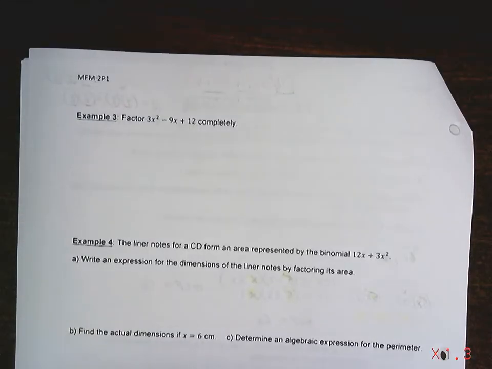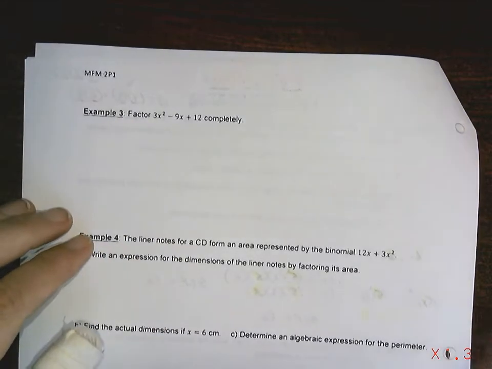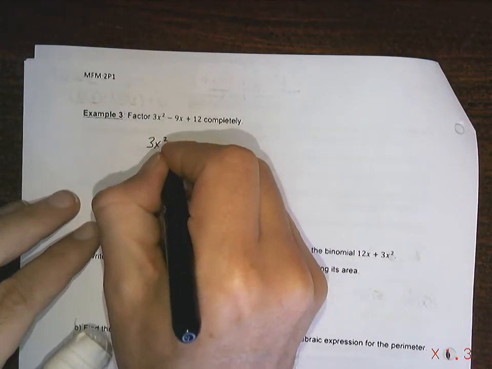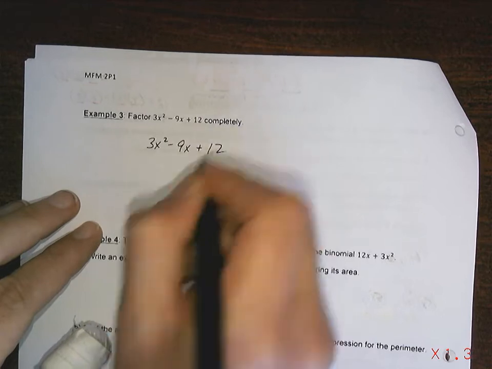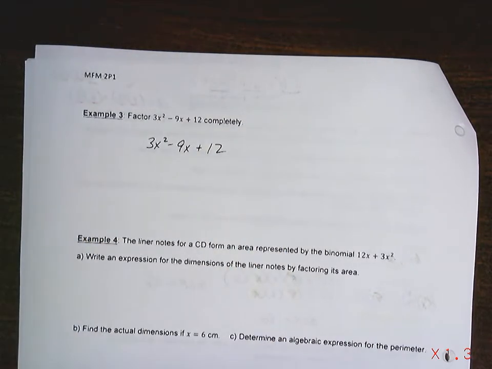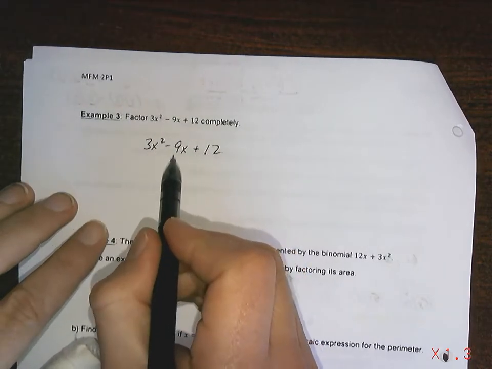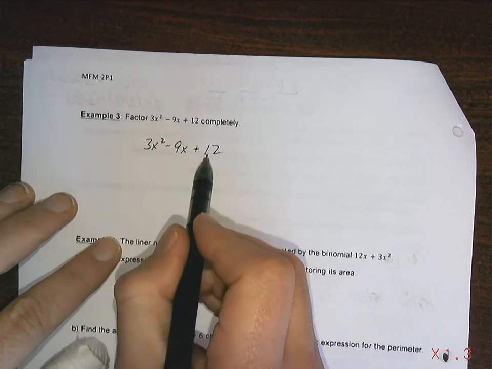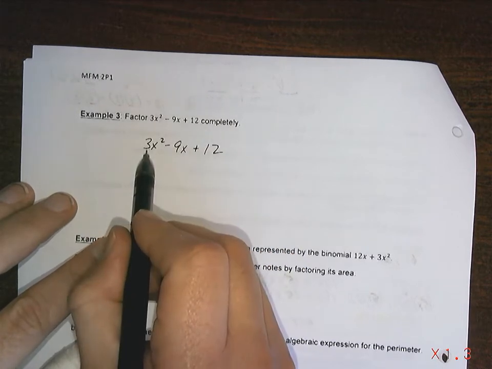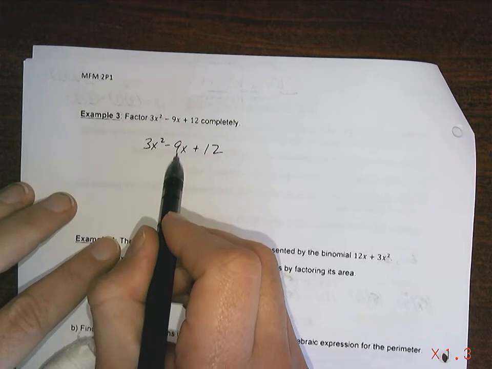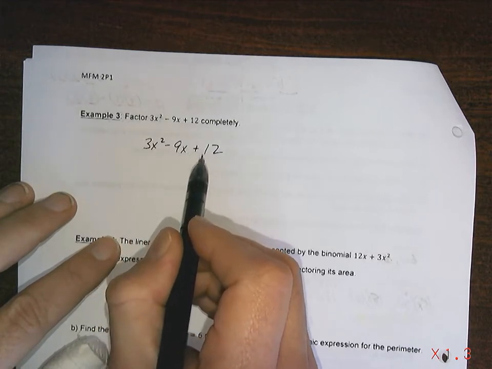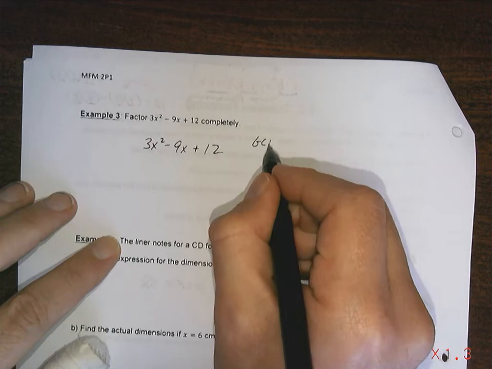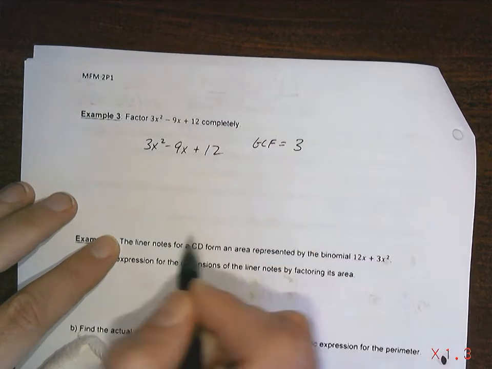Okay, so flip that over and let's take a look at example 3. We want to factor 3x squared minus 9x plus 12. This is a trinomial. We want to factor what's common in all three out. So look at all three of them and decide what number can come out of all three of them. I can divide 3 by 3, I can divide 9 by 3, and I can divide 12 by 3 evenly. So my GCF, in this case, is at least 3.